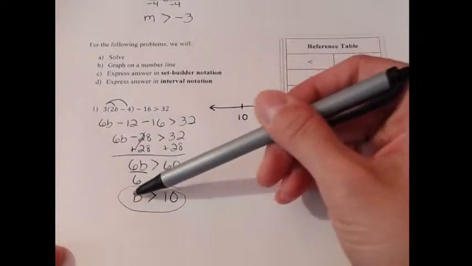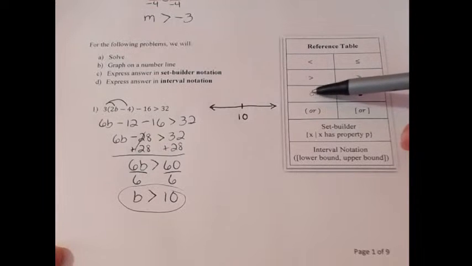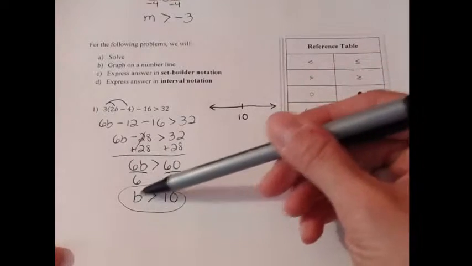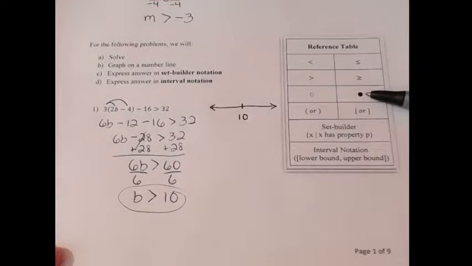So let's look at a reference table so I can show you what I mean and how we denote that it's approaching but not including. Check it out. So here, notice B is greater than 10. Greater than implies open circle. And when we imply open circle, we're saying we're not including the value. Versus, if this statement said B is greater than or equal to 10, then we would be including the value.